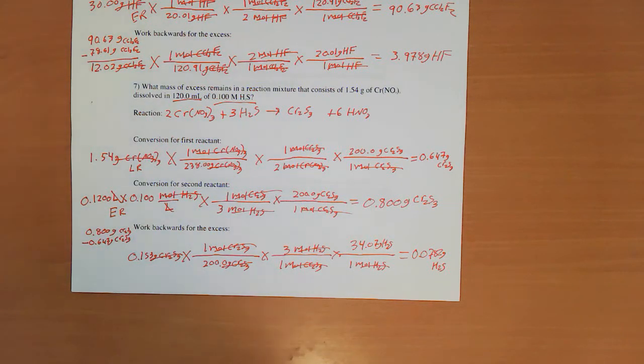Okay, so there you go. That's page 5 of the outline. I'd like you to go now and try and do all of the questions on page 6 on your own.